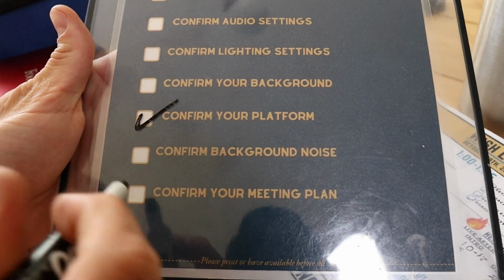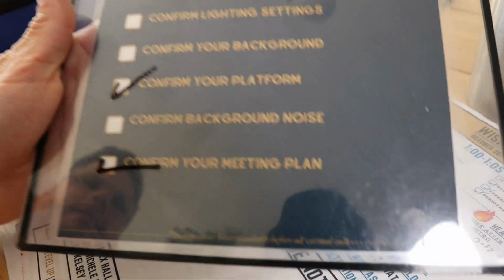And there you have it, ladies and gentlemen. We can check another thing off with pride. We got that, confirm your meeting plan, done. The event plan is completed, it's checked off.